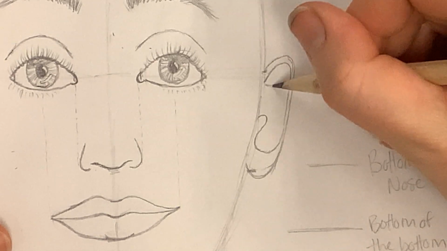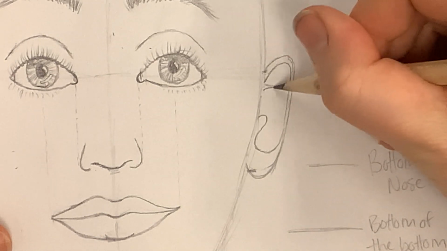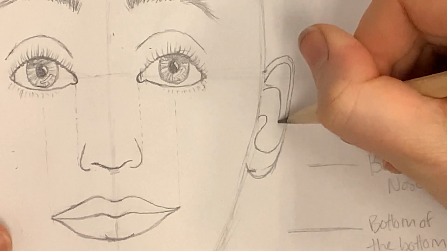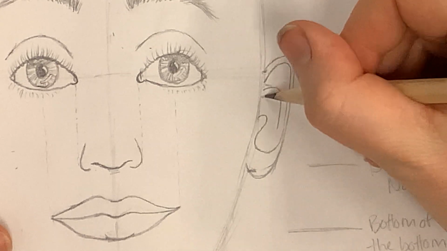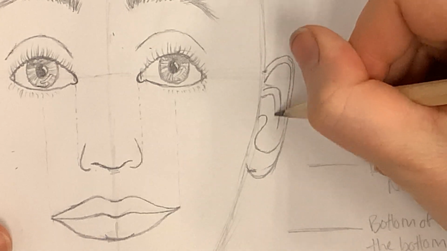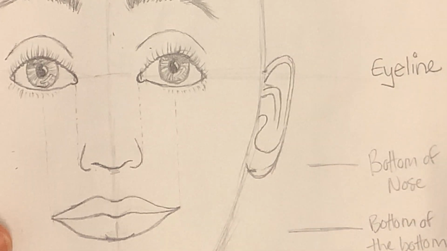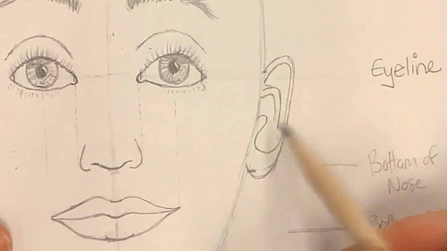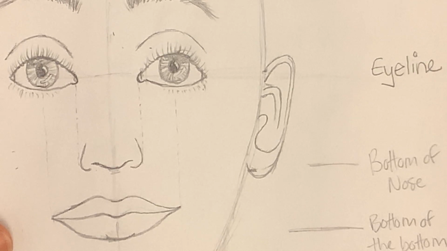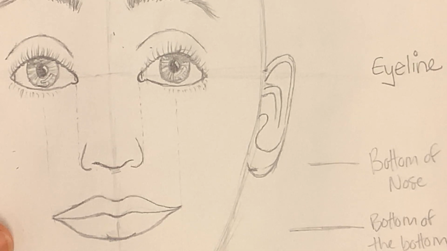So when I think of an upside down hockey stick, it kind of connects here and then it goes down, and we're just going to kind of let it fade out. So it's coming around, and then we're just going to let it fade out. It kind of reminds me of an upside down hockey stick. Okay? That's going to represent that little piece of cartilage that's inside the top part of the ear.